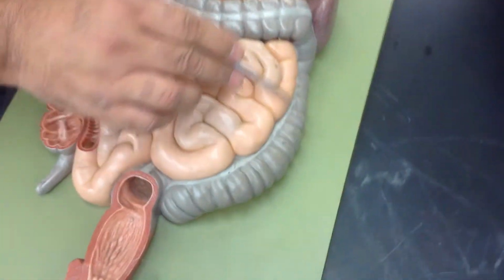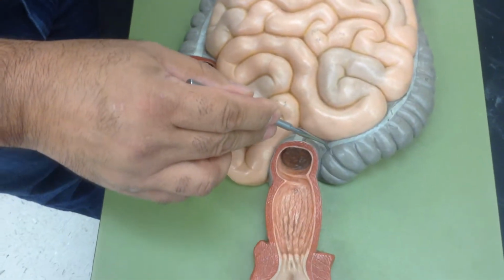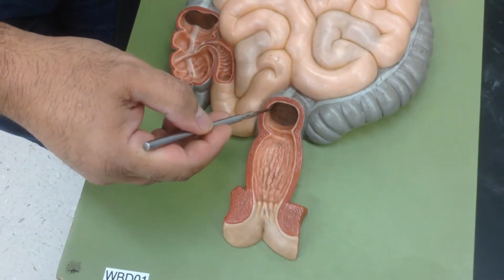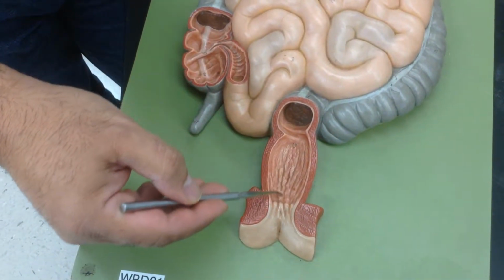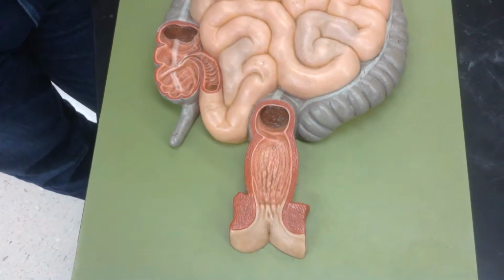Ultimately, the descending colon starts from there and is going to go all the way down and turn into the sigmoid colon and then the rectum, and from the rectum it comes all the way down to the anal canal and allows the substances to go out.